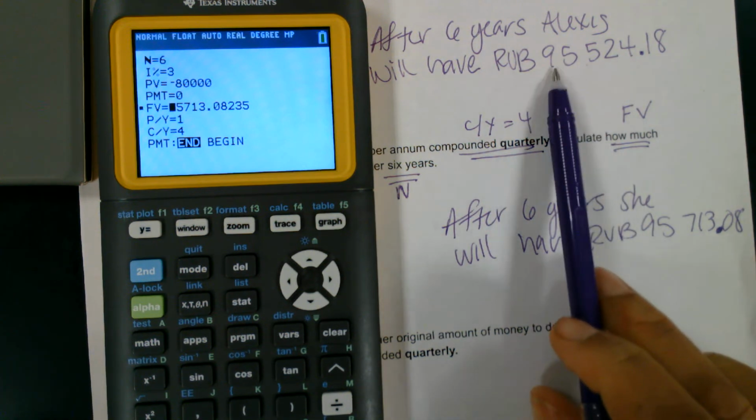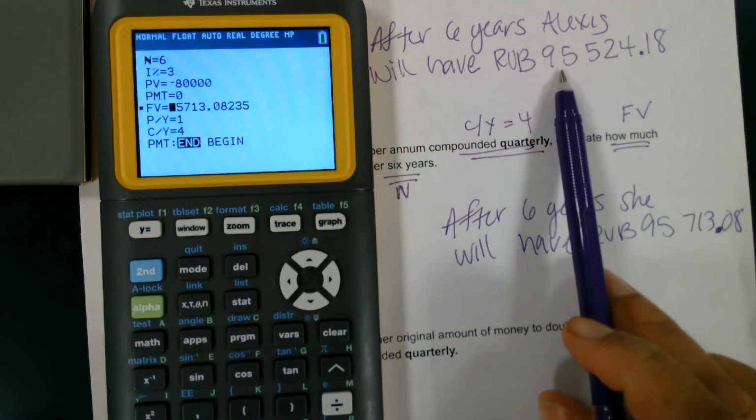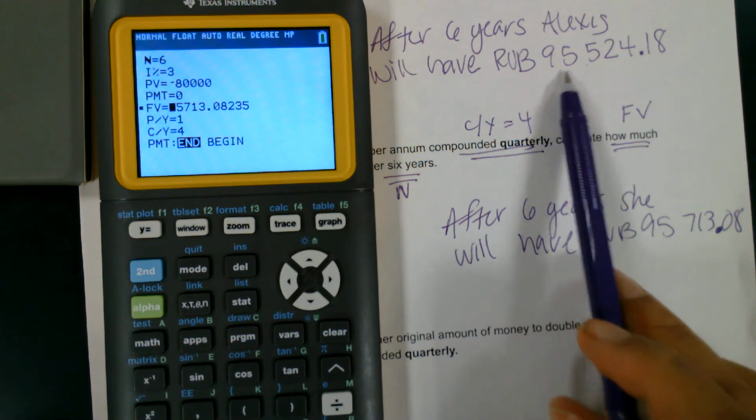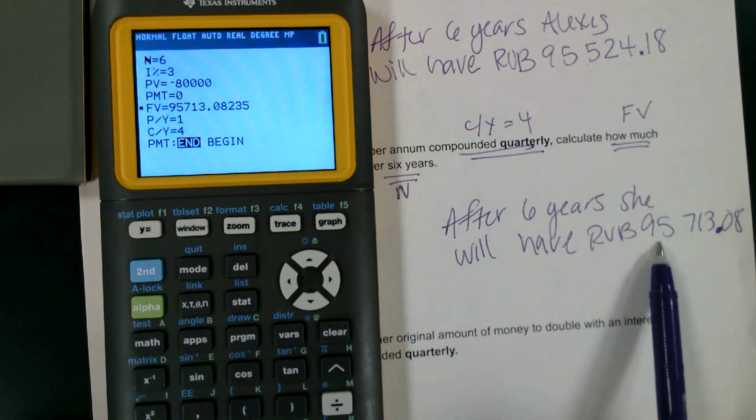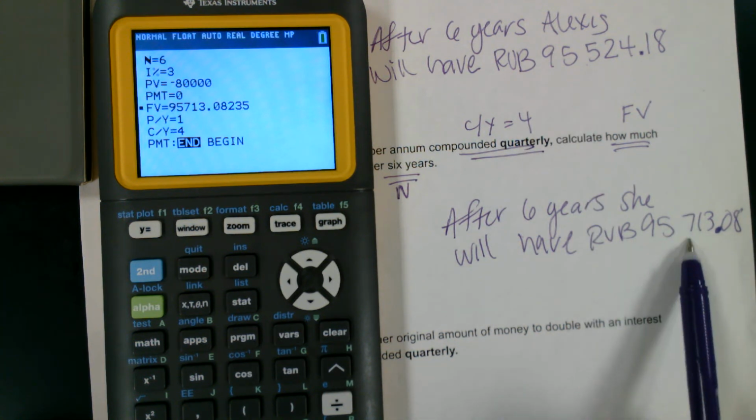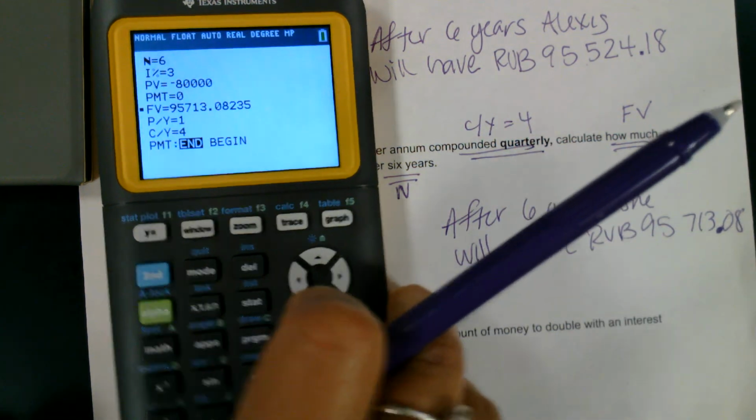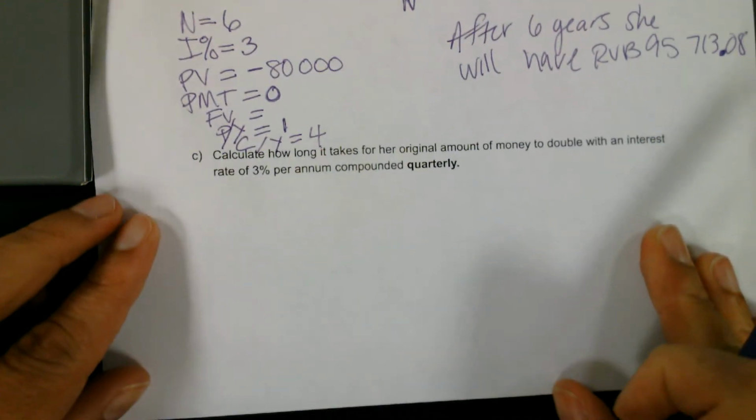Okay, so let's see. If she compounded once a year, it's 95,524.18. If she calculated quarterly, it's 95,713.8. Ooh, a little bit more. All right, let's see the last one.